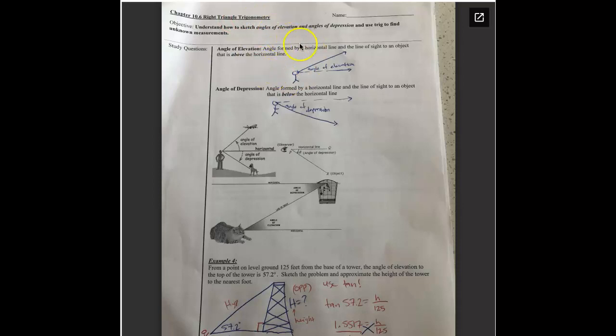Still wrapping up this section on trig. The last skill concept is angles of elevation and depression. You can kind of read here what they are.